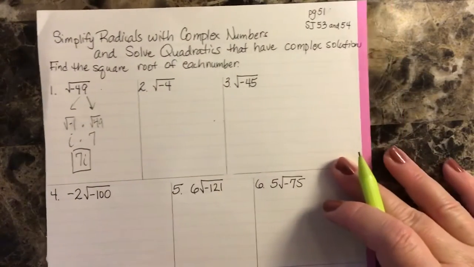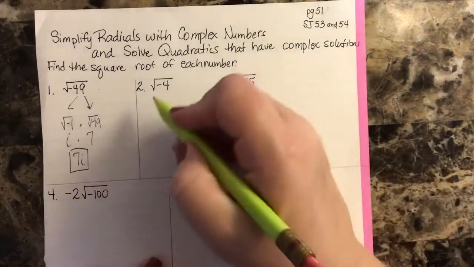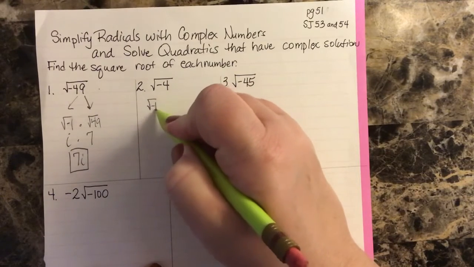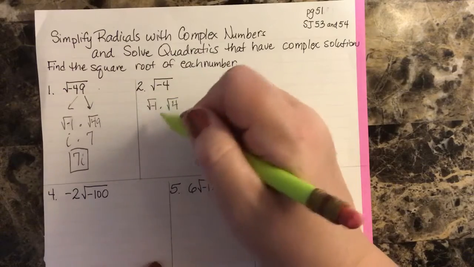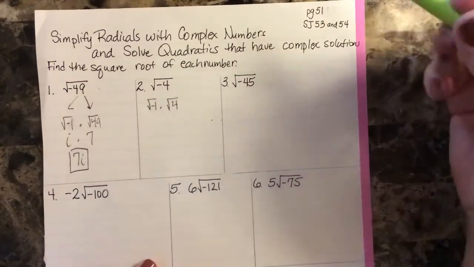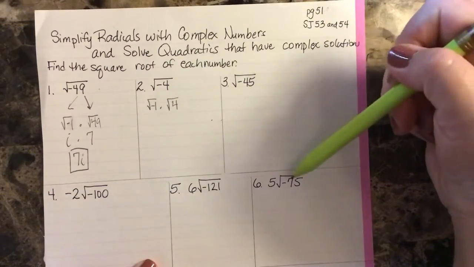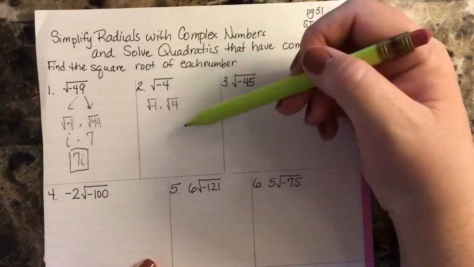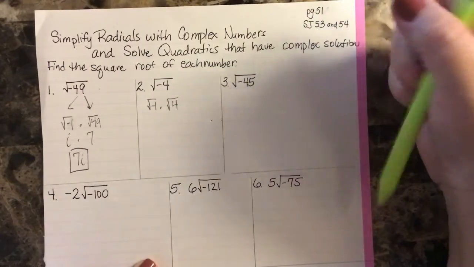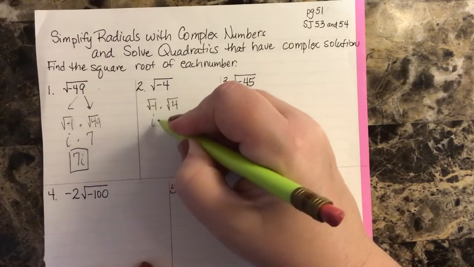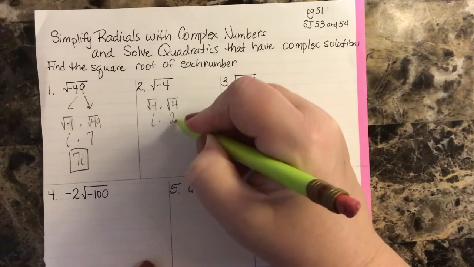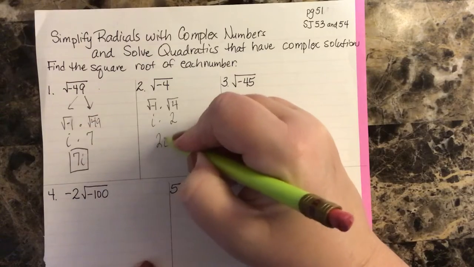Moving on to number 2, the square root of -4 is the square root of -1 times the square root of 4. And I may have done these problems already, but that's okay. I know I did not do 3 and 6, so it'll be a good review to see these again and then go over 3 and 6. Okay, so the square root of -1 is i, the square root of 4 is 2, i times 2 is 2i.